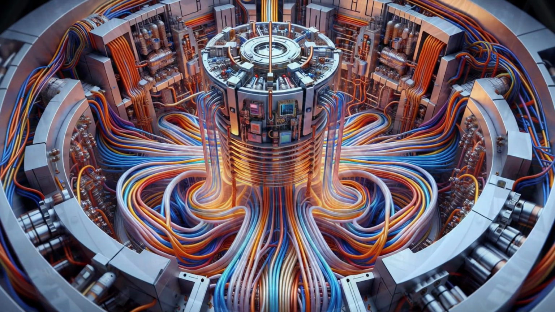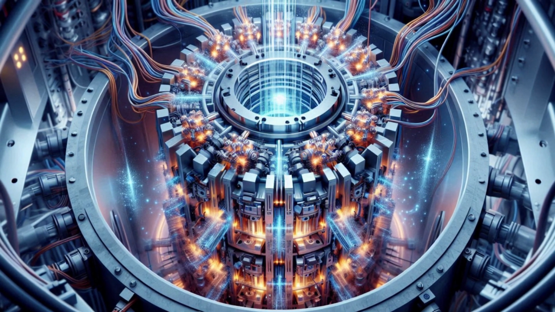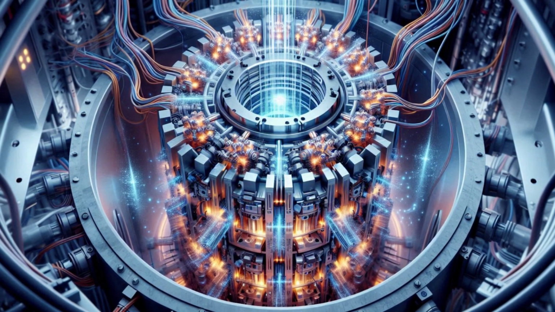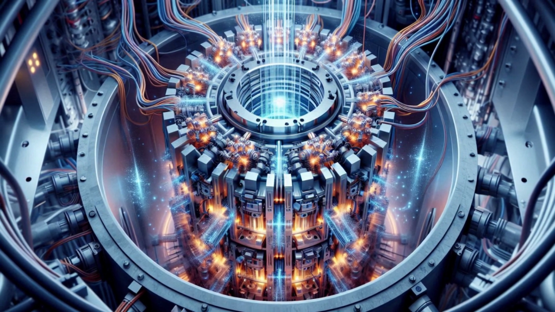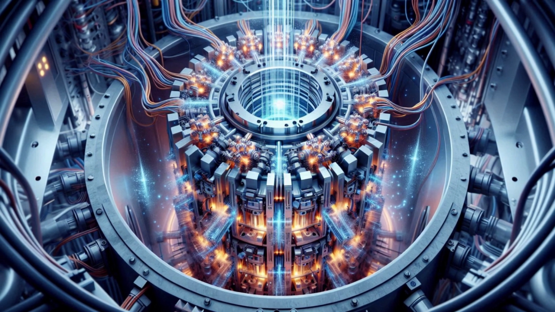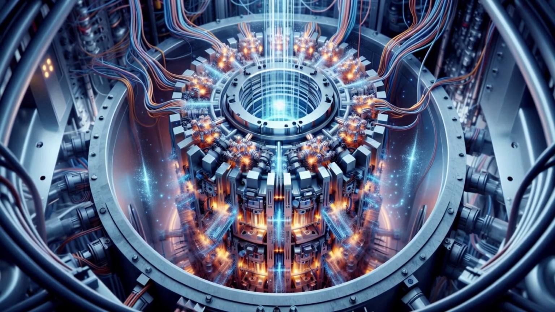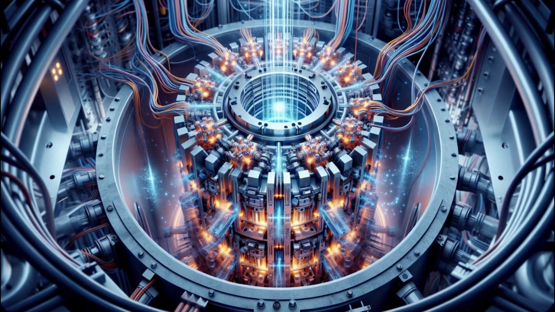The main challenge here is maintaining the delicate superconducting state and reducing error rates. Superconducting qubits operate in dilution refrigerators that reach temperatures close to absolute zero. This environment is necessary to maintain the superconducting state and to minimize thermal noise that could disrupt quantum operations. The circuits themselves are made from materials like aluminum or niobium, which become superconducting at these low temperatures.